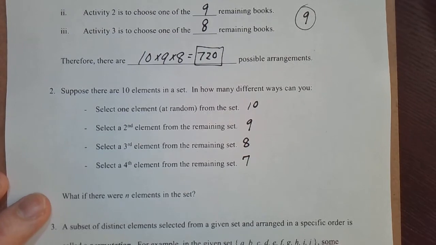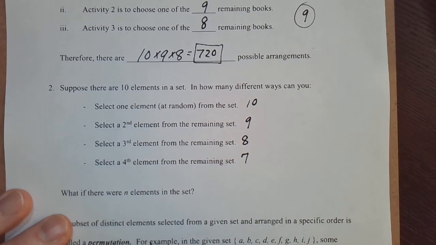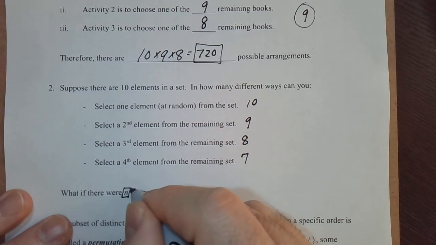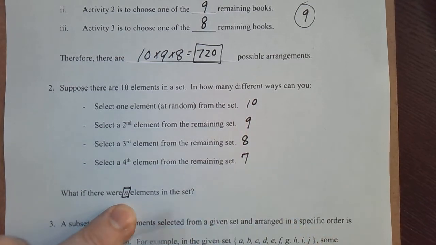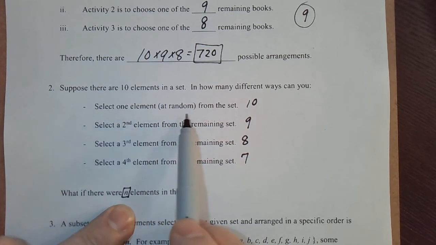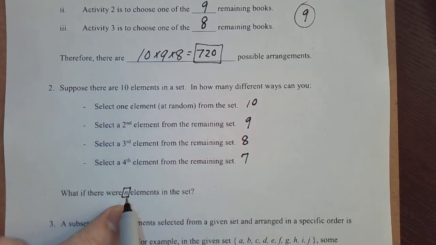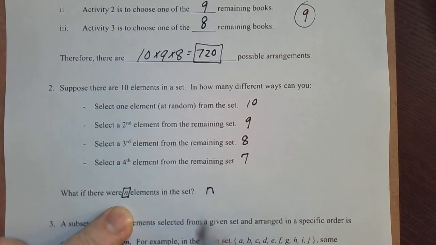So now, let's use a variable. Suppose I didn't know that there were 10 elements in this set. I was just told we have a set. And let's just let n be the number of elements in the set. If I were to answer these 4 questions again, how many different ways could I select one element at random from the set of n elements? Well, there are n of them. I don't have to know what that number is. I'm just going to use it here. There are n ways to choose it.